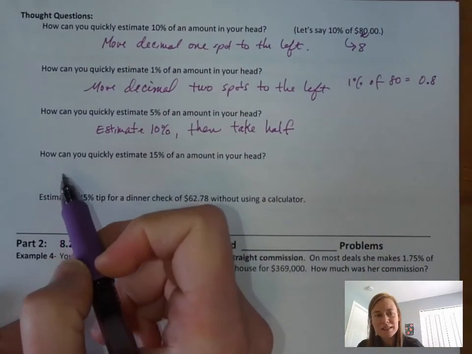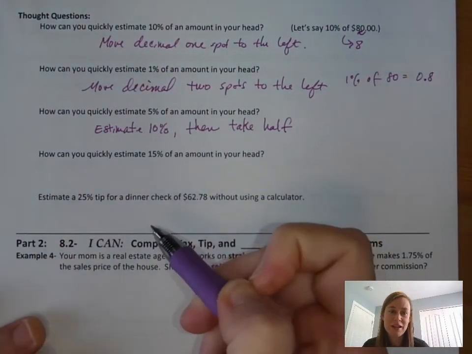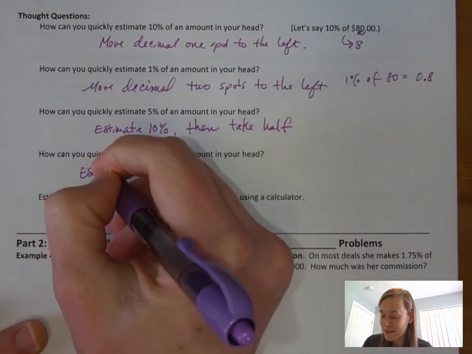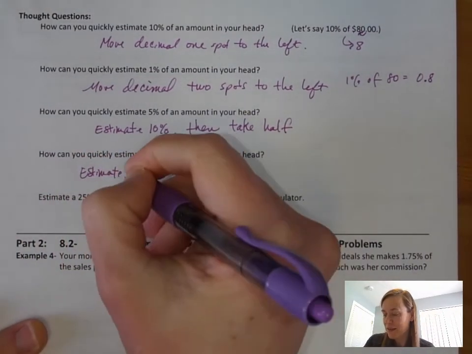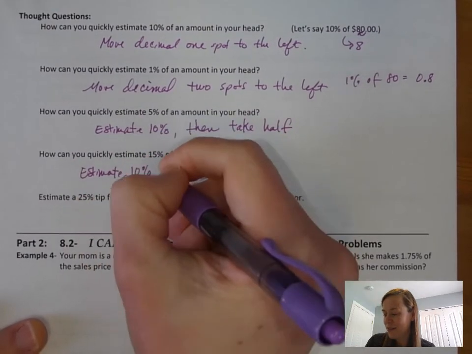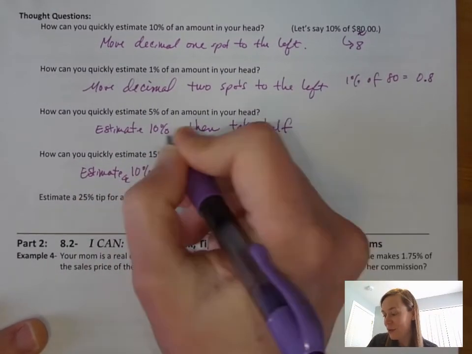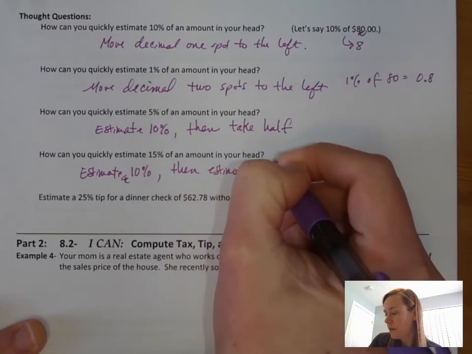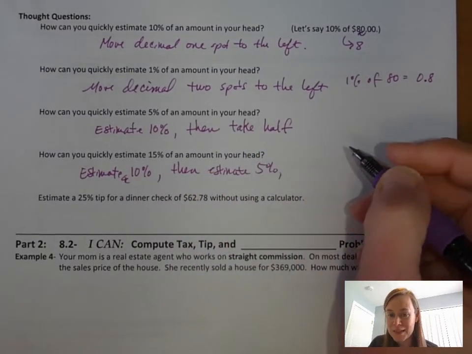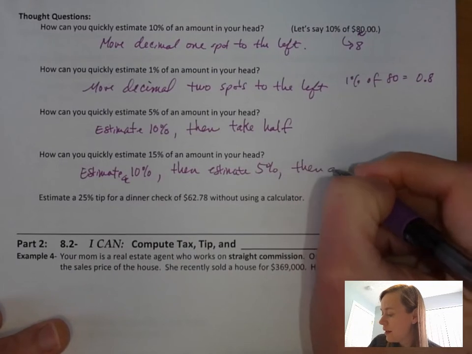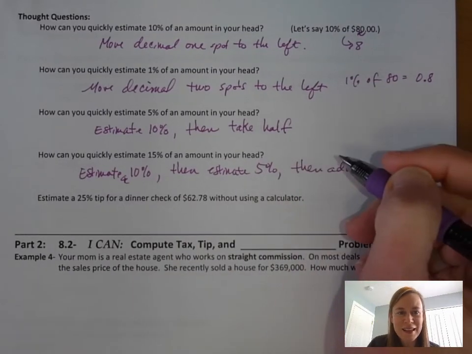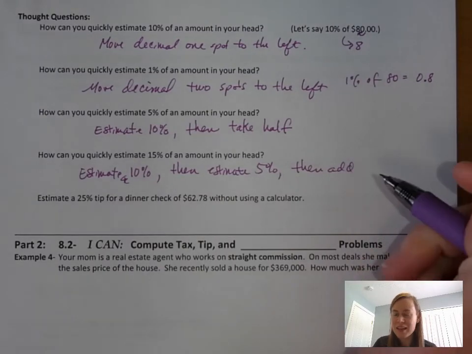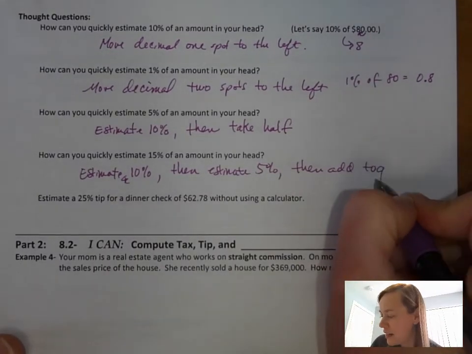And then how can you quickly estimate 15% of an amount in your head? Well, estimate 10%. Oh, whoops, I forgot to write that. There we go. Then estimate 5%, like we did here. And then add them together. And you might want to round them. If you're getting lots of long funny numbers, just round to the nearest most convenient thing and then add them together and you'll get a nice estimate.